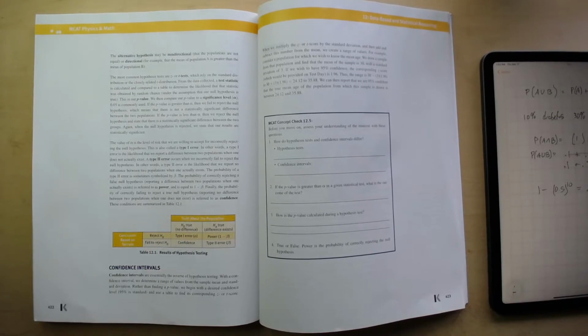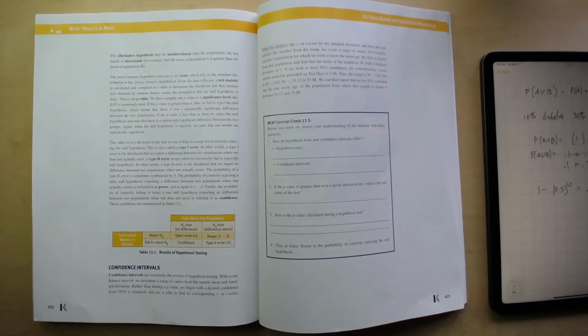The probability of correctly rejecting a false null hypothesis, reporting a difference between two populations when one actually exists, is referred to as power and is equal to 1 minus beta. Finally, the probability of correctly failing to reject a true null hypothesis, reporting no difference between two populations when one does not exist, is referred to as confidence. These conditions are summarized in 12.1.